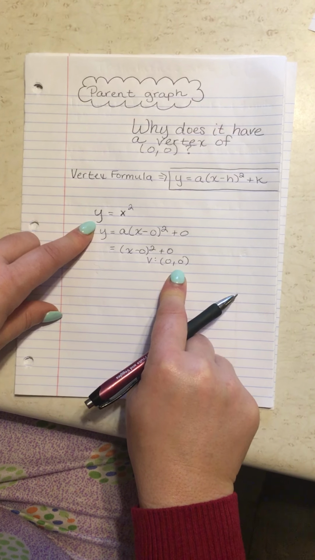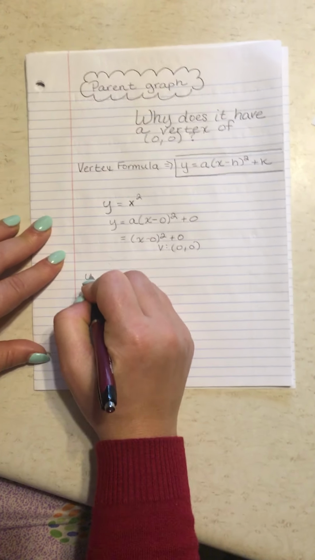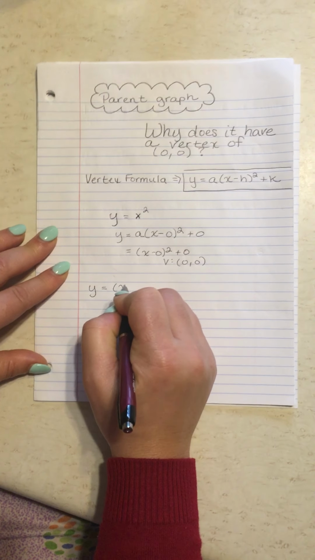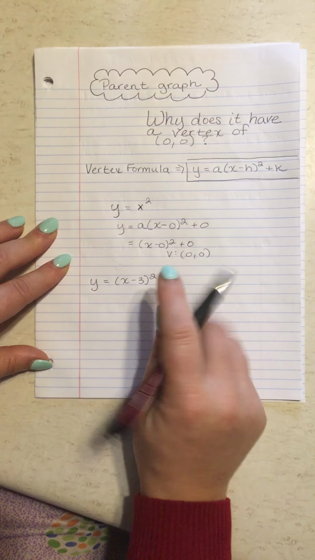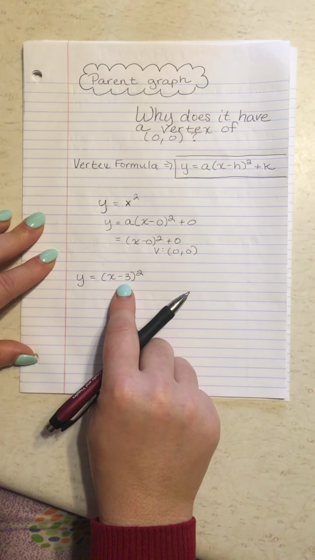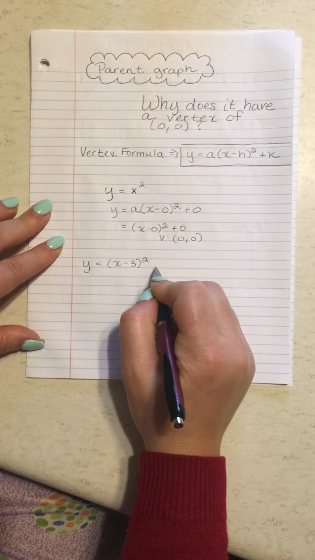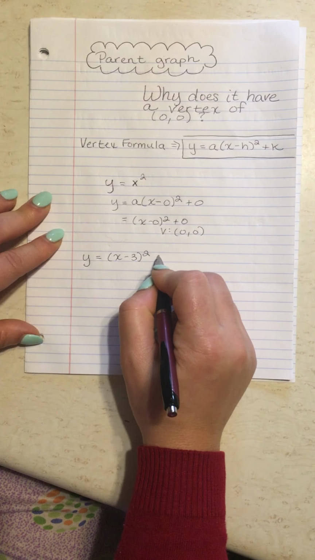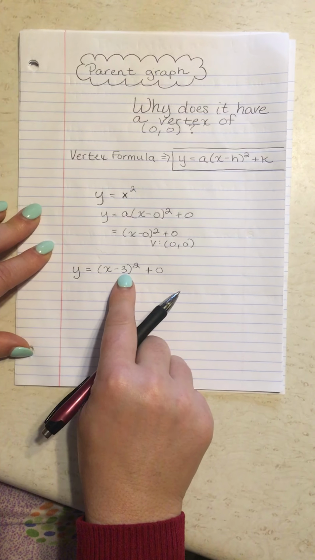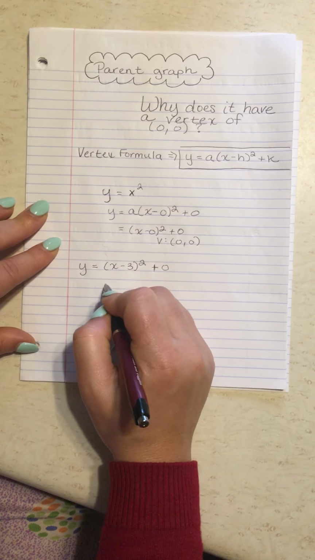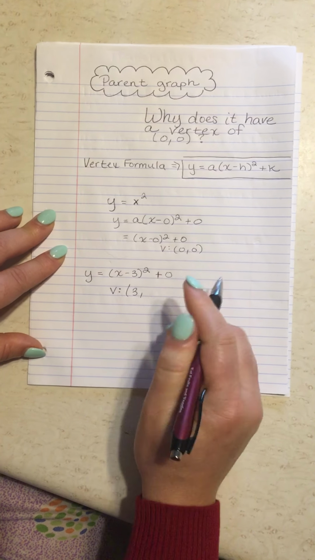But let's look now at a different one. Let's say we had y equals x minus 3 squared. I want you to think about what our vertex is here. Remember that there's no k out here, so it's really like plus 0. So there's no k. Our h, remember we're going to flip that. So our vertex is going to be 3 and our k is 0.